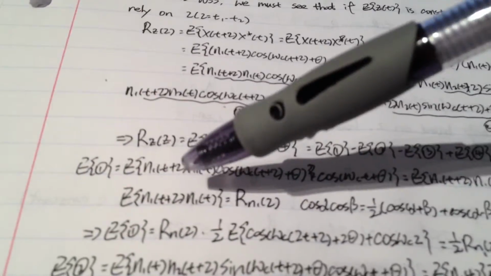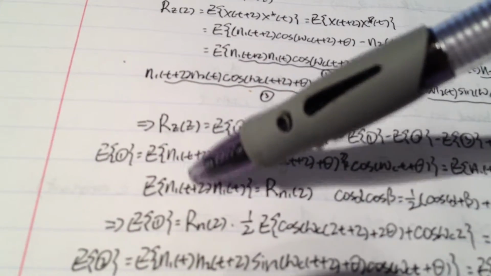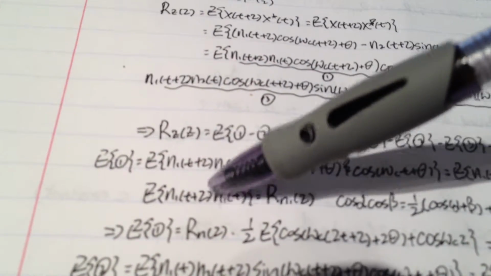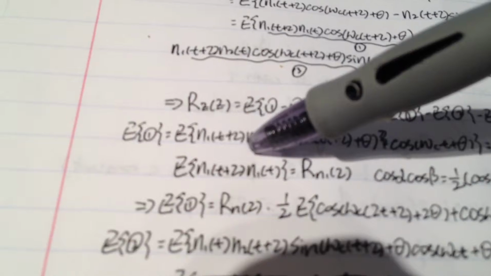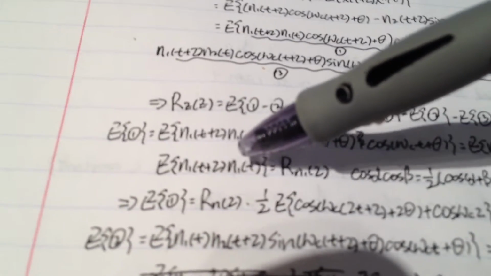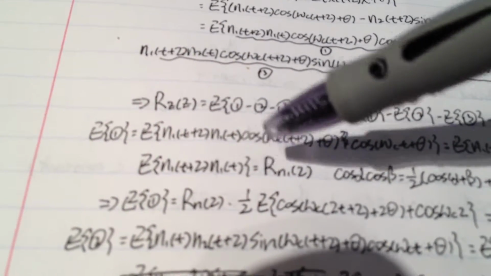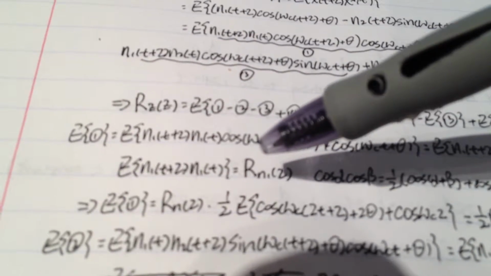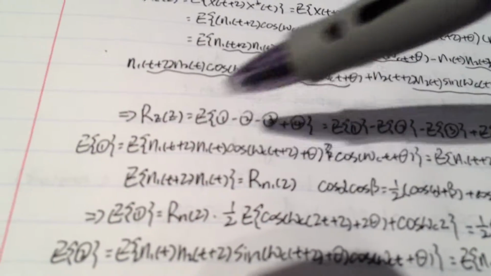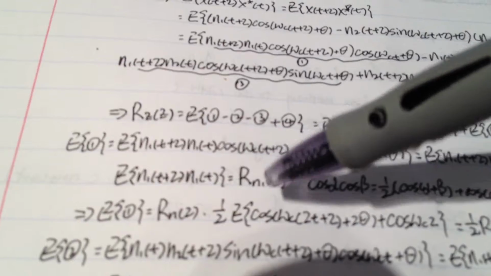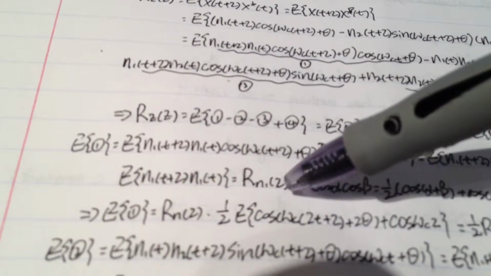And we can know that the mean of n1 at t plus tau multiplied by n1t should equal the autocorrelation of n1 according to the formula.